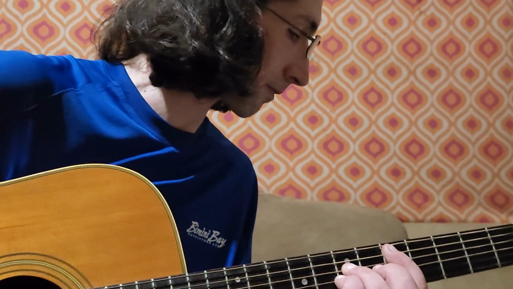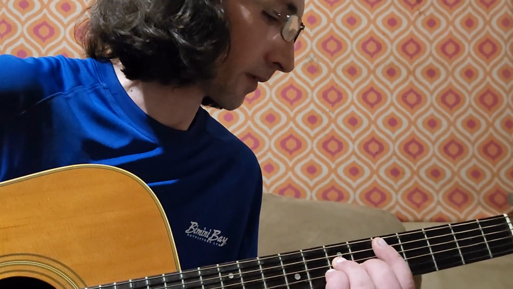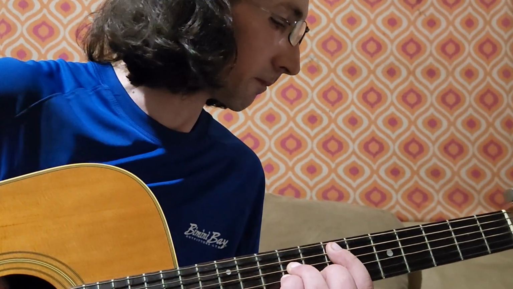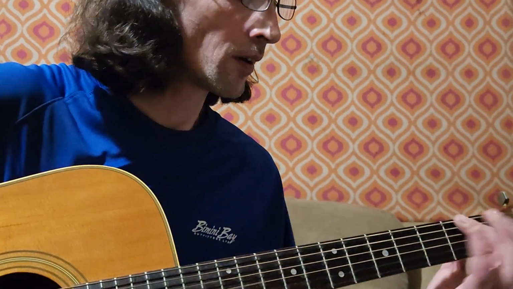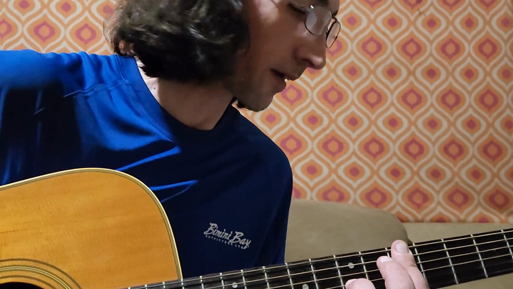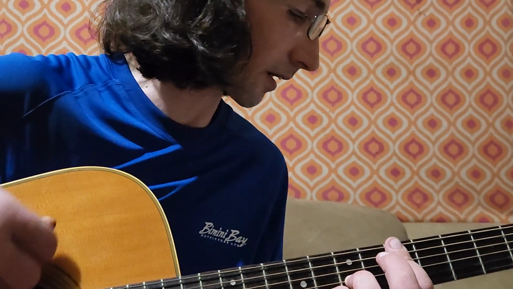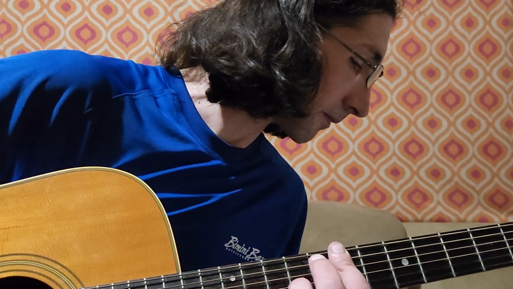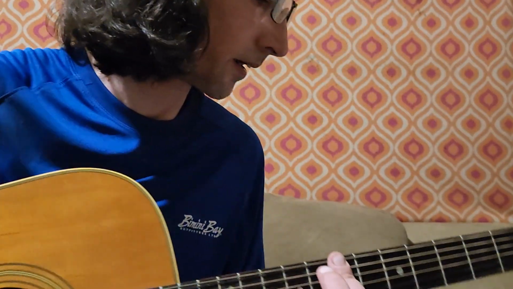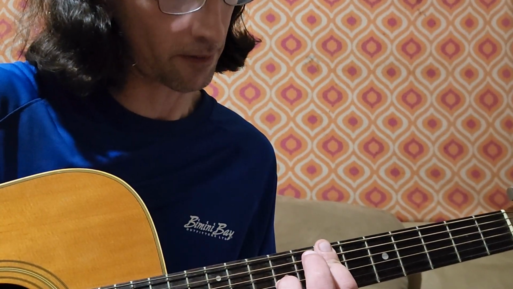D is going to have the A. E is going to have the B. F is going to have the C. G is going to have that D note right there. The A is going to have an E note right there.